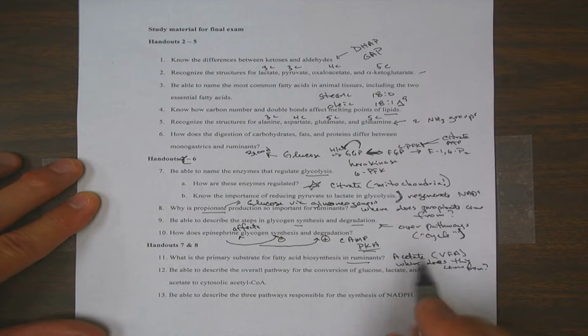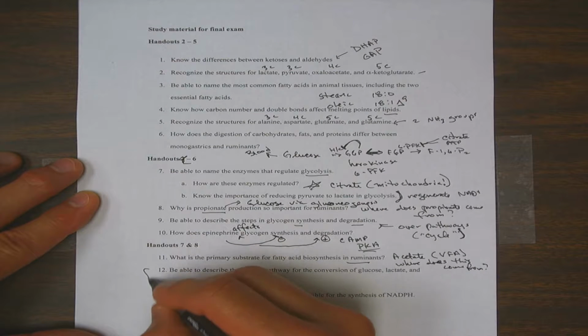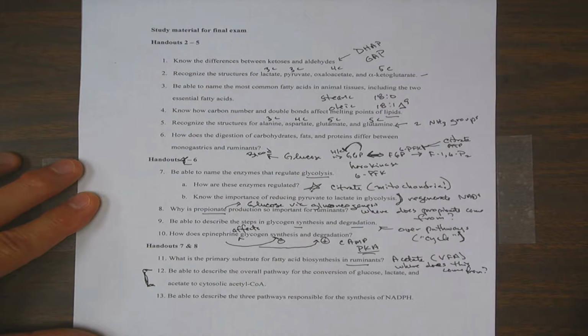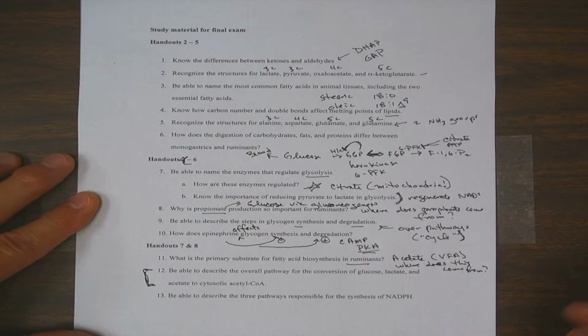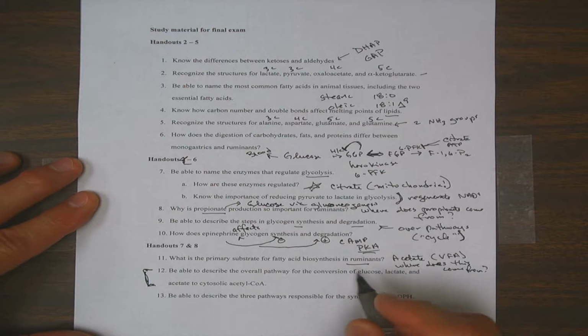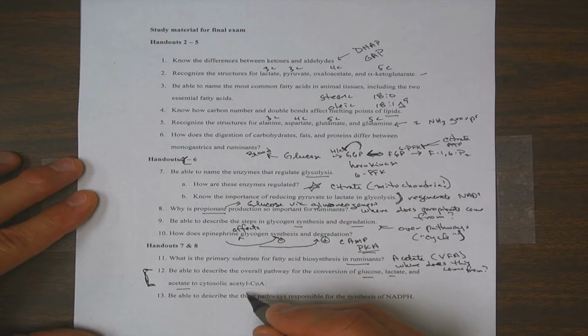Now, all of you did well with this part, and so you'll basically be going back and reviewing this material, but the flow charts you gave me were great. Be able to describe the overall pathway of conversion of glucose, lactate, and acetate to cytosolic acetyl-CoA.